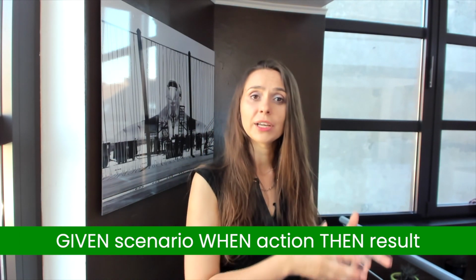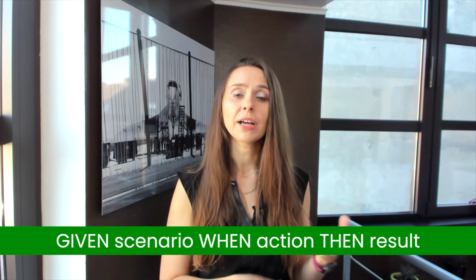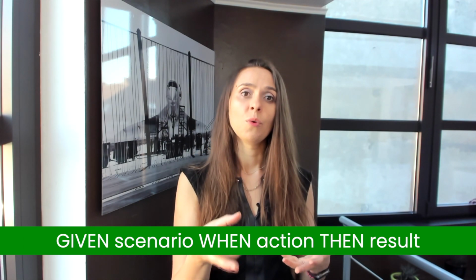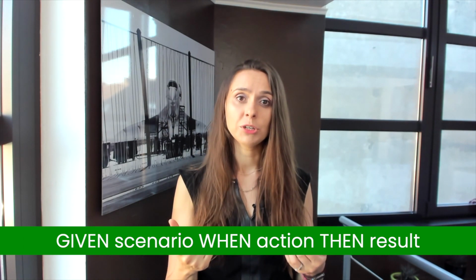And so in the acceptance criteria, we'll have: given I upload an image, when I select the image on my phone, then the image is uploaded into my account. Another one can be: given I select an image, when I open it, then I'm able to edit it.